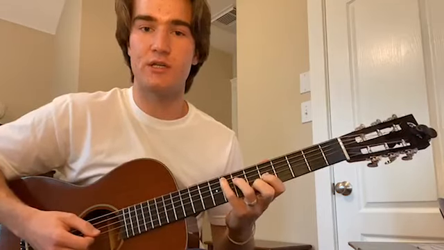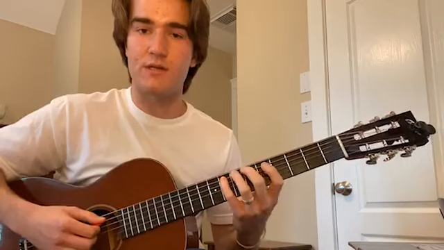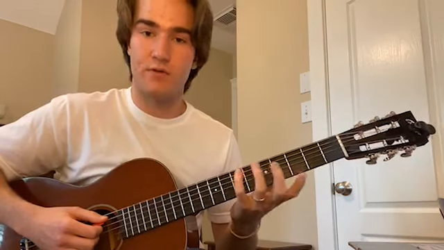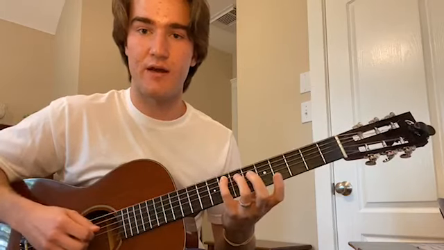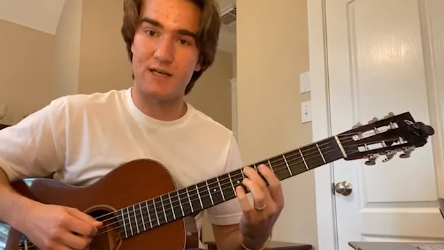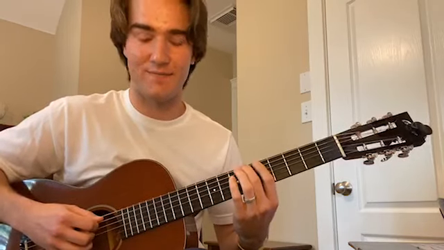Now, if you want to accentuate that change a little bit more, we can move away from the major scale and add our flat 7 to it. And that sets up the 4 chord. So our flat 7, let's just do it in single notes. We've got F, E, E flat, that's our flat 7. Then we could go D, C, B flat, or just go E flat, C, B flat.